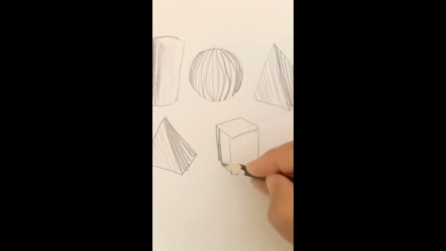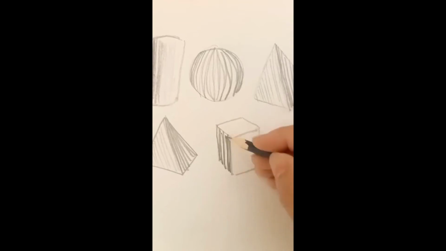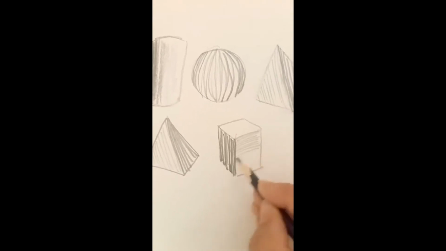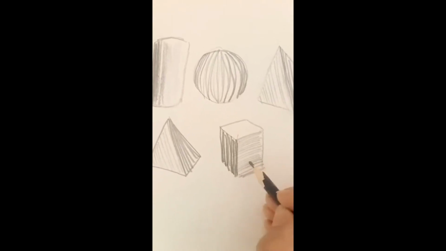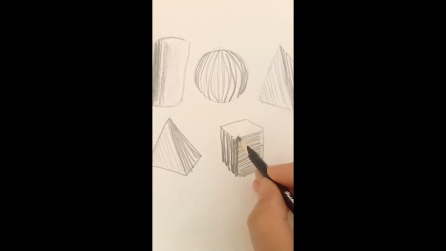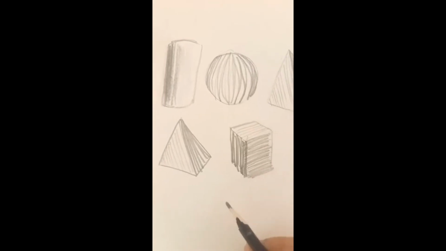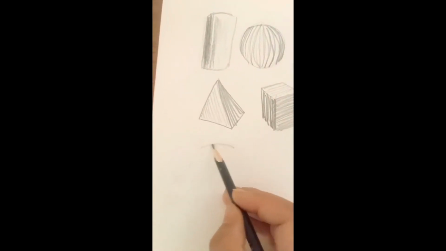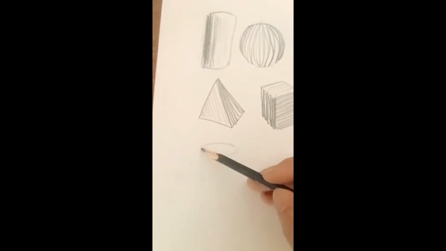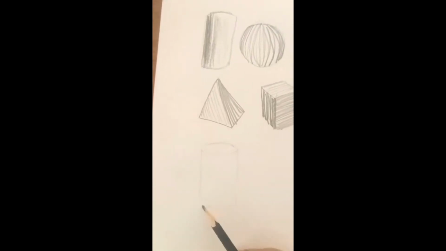Now in a cube, a square transformed into a cube, remember again, by adding simple lines I'm creating volume. So the medium, dark and light tone is adding to the volume. It already has 3 dimensions, but by adding lights and darks we added volume, so it is creating the illusion of 3D.